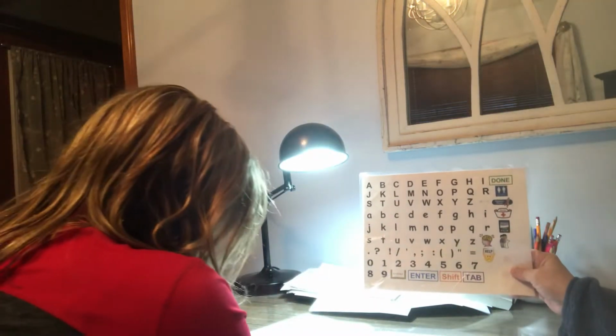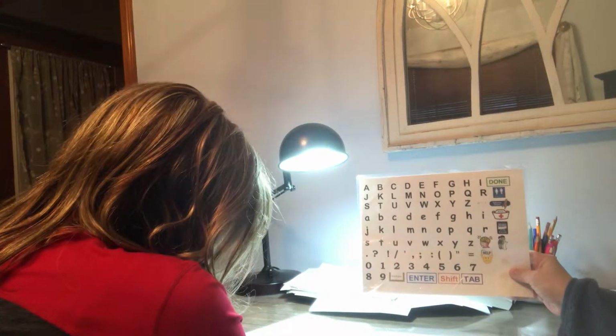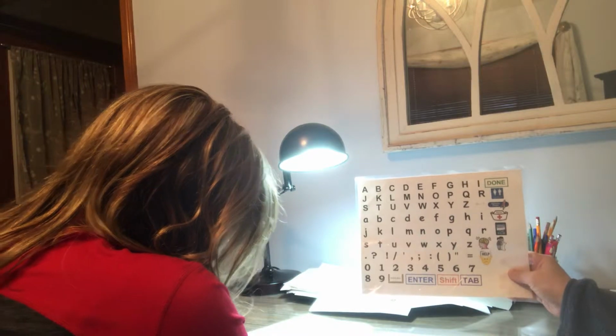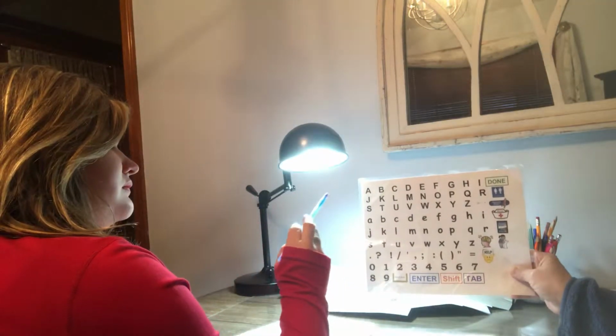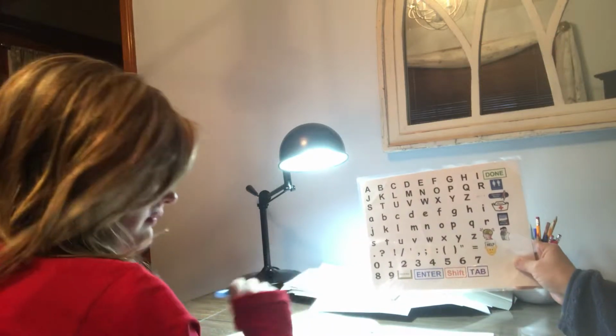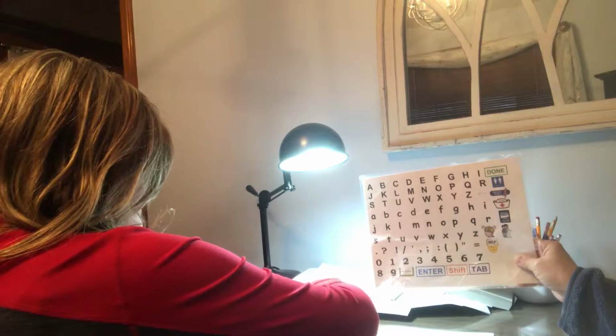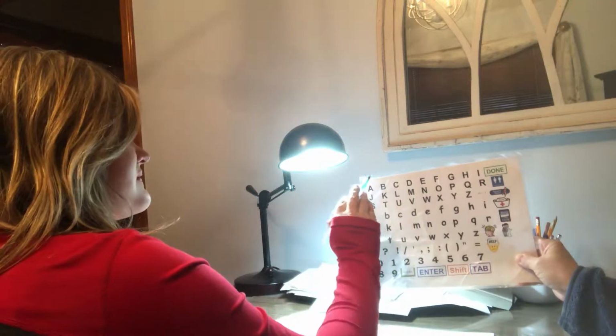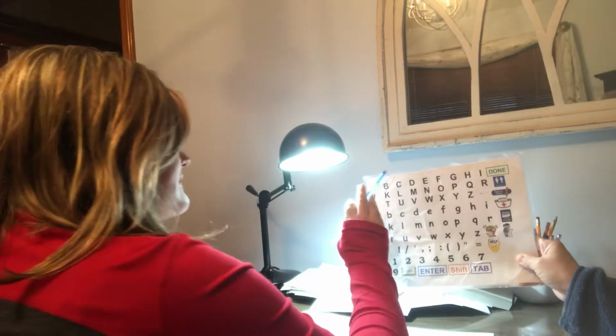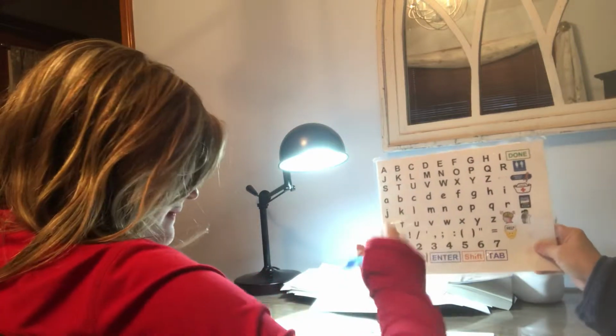The diagram below shows latitude measurements every 10 degrees and longitude measurements every 15 degrees. Which is the latitude longitude of point X? Okay, A, circle that.